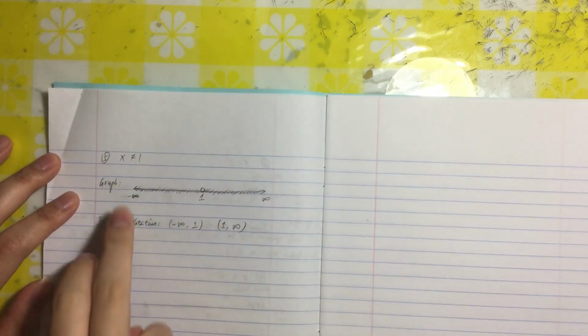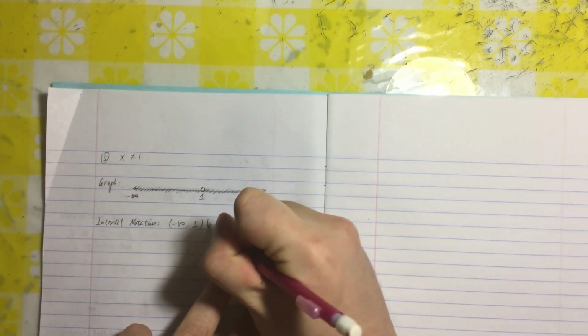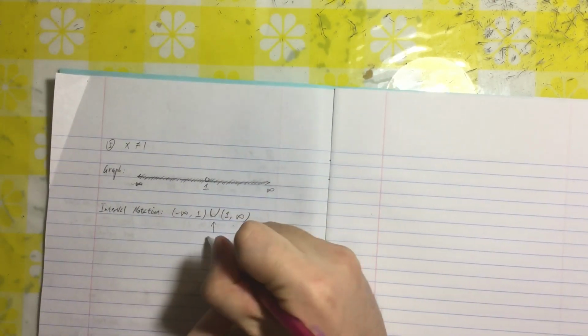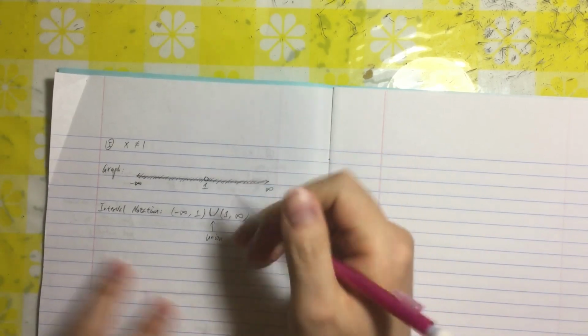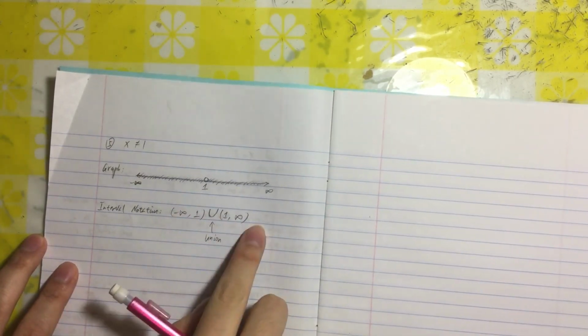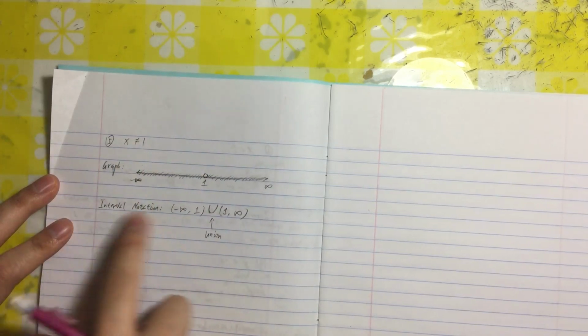If I cut a line in the middle, I get 2 pieces. First piece is from negative infinity to 1. Second piece is from 1 to infinity. Now, if there are multiple intervals, we use a symbol called union to connect 2 intervals. This symbol here is called union. So that's the interval notation for this inequality, x not equal to 1.